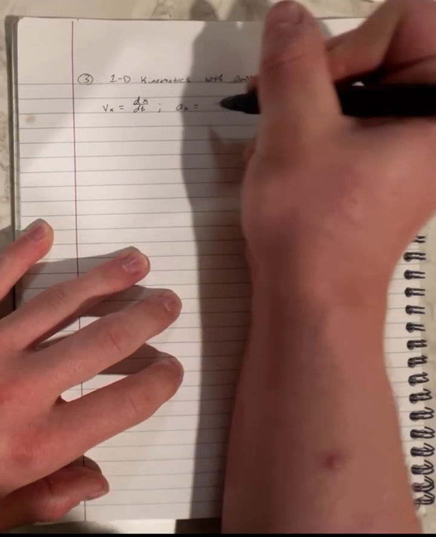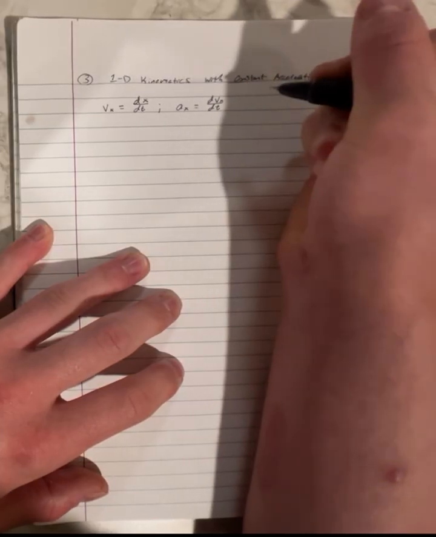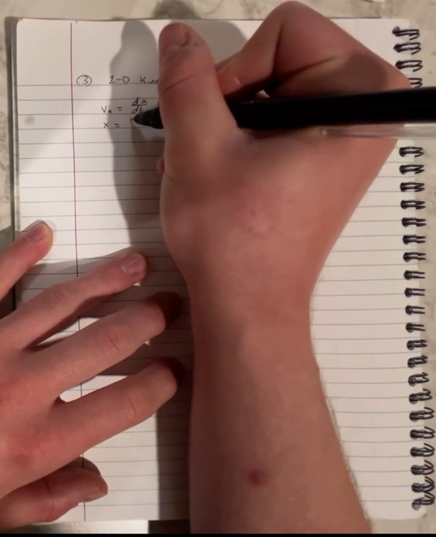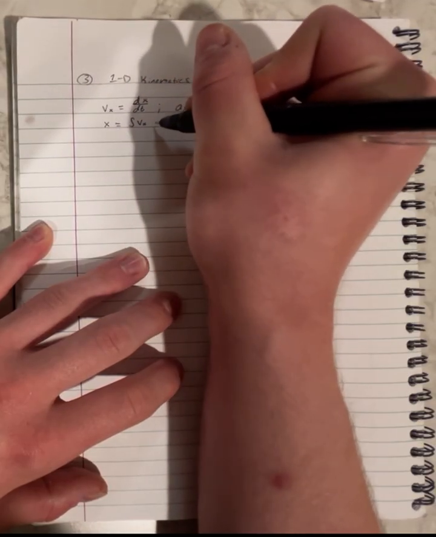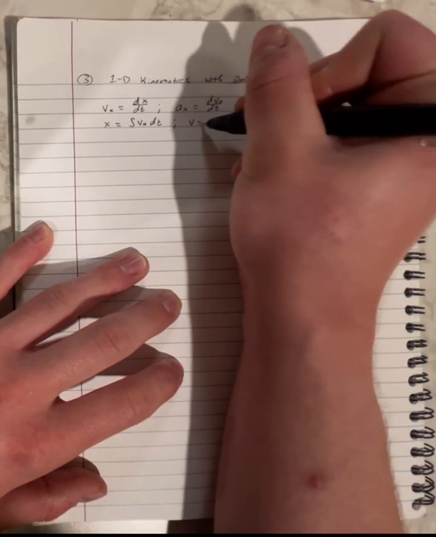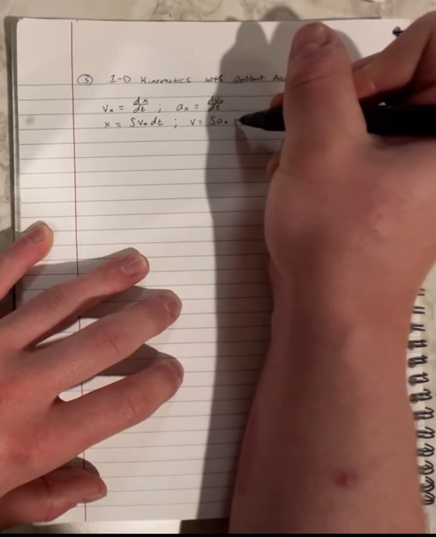Acceleration in some dimension is the derivative of velocity in that dimension with respect to time. And conversely, position is equal to the integral of velocity with respect to time, and velocity is the integral of acceleration with respect to time.